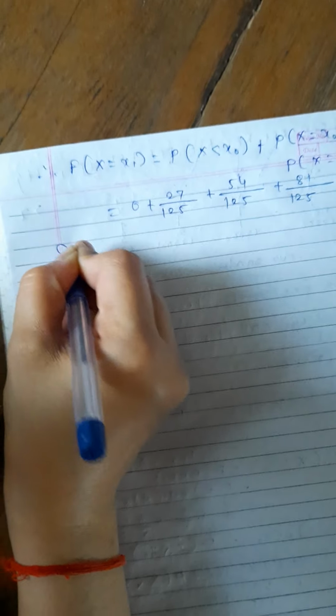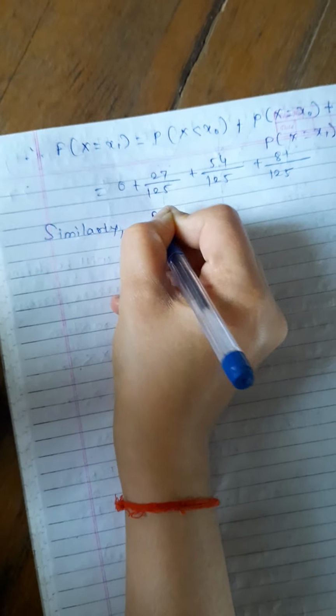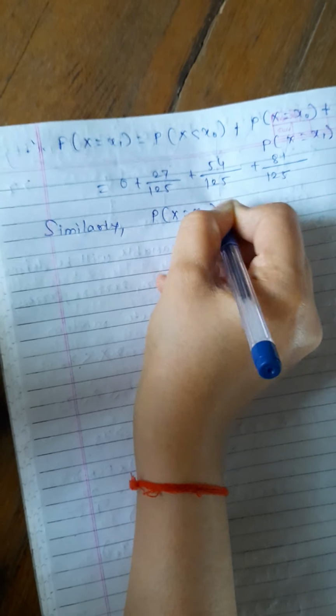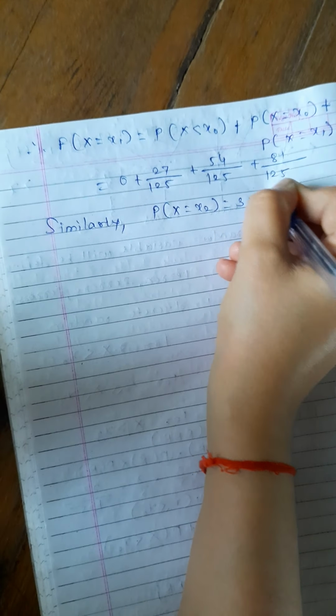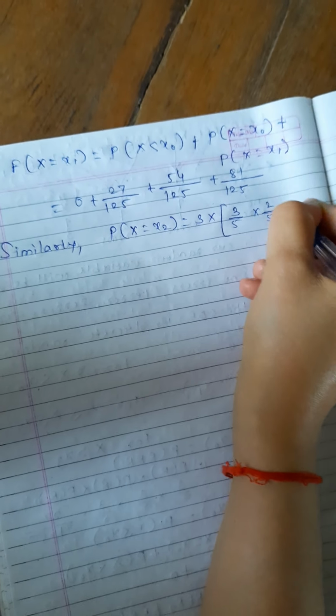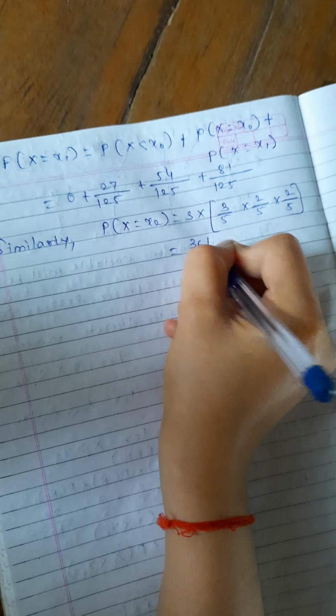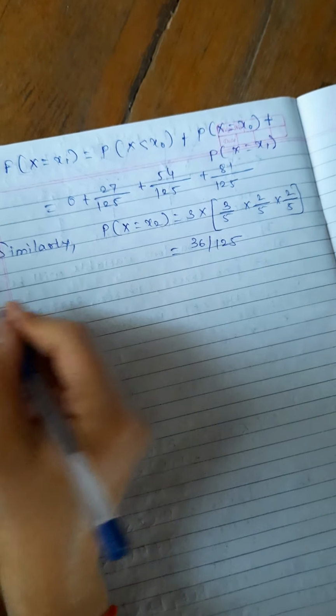So similarly p of x equal to x2, it is 3 into 3 by 5 into 2 by 5 into 2 by 5. So it is 36 by 125.